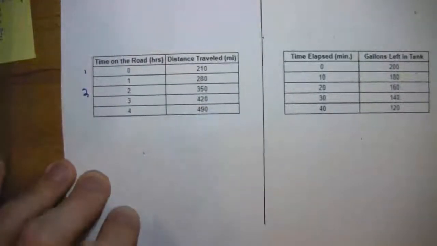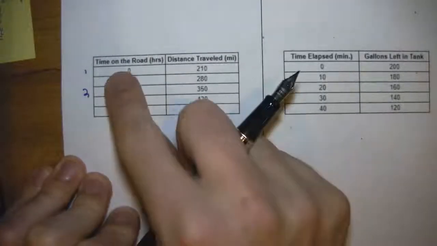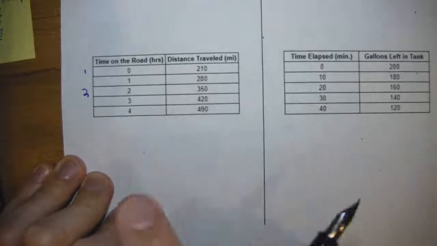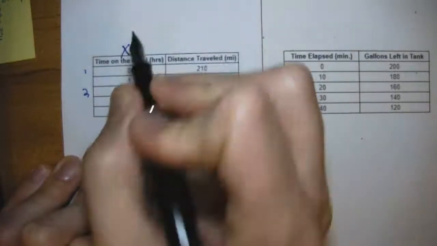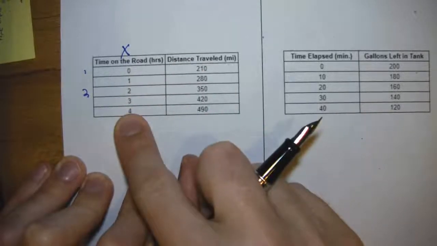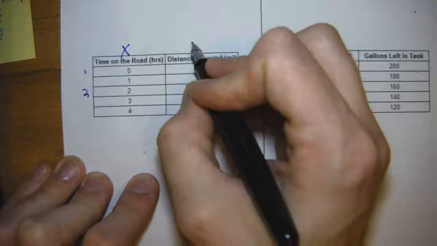All right, so let's see if you can remember. Now, time. Let's talk about independent and dependent real quick. Remember, time is almost always an x variable issue, almost always independent. So this is our x's, which makes distance our dependent. How much time I'm spending on the road will determine how far I've traveled, not necessarily the other way around.